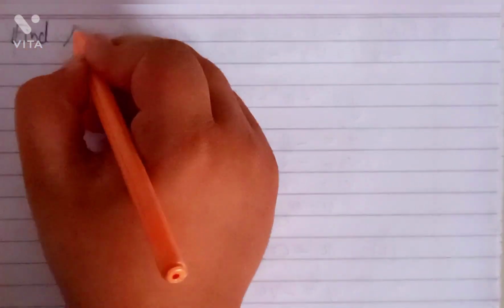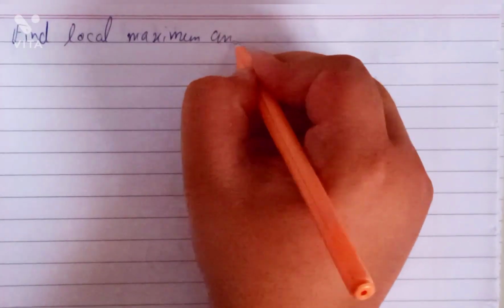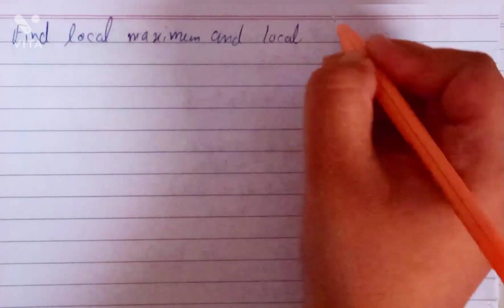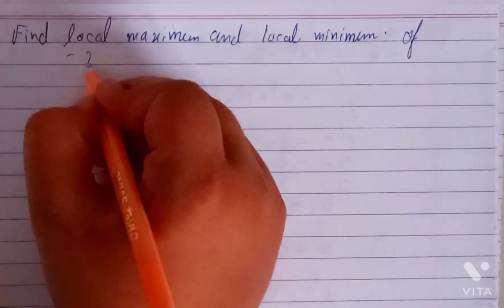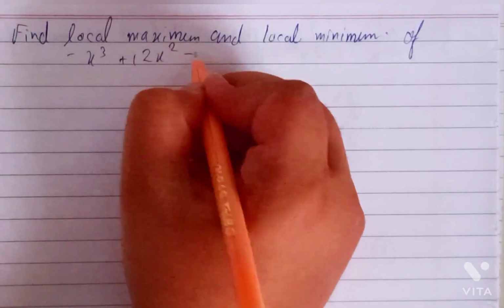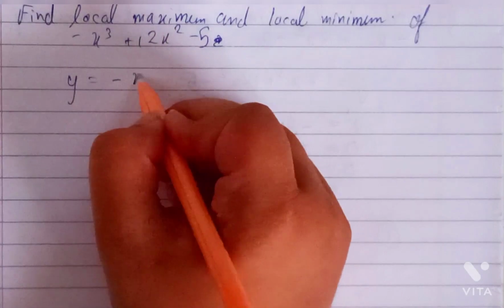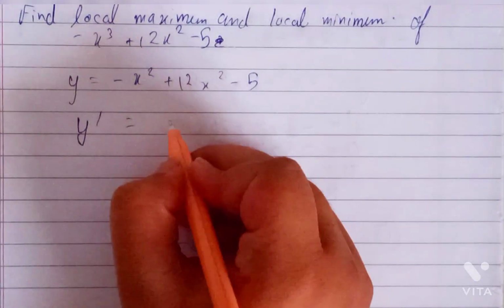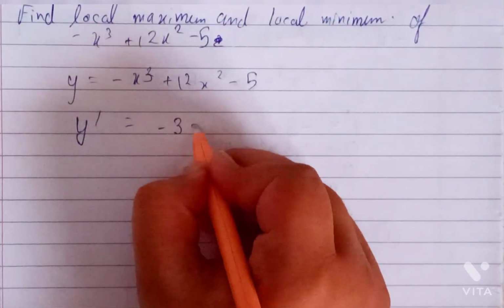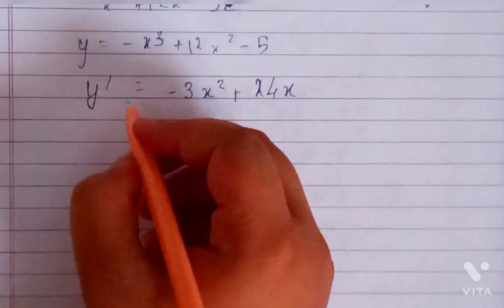For a question, find local maximum and local minimum of minus x cube plus 12x square minus 5. Alright, so I'll suppose it to be y. So y is equal to minus x cube plus 12x square minus 5. So next step is to differentiate it. That is y dash equals minus 3x square plus 24x. Alright, now we'll equate it to 0.